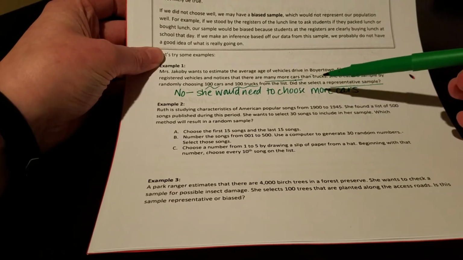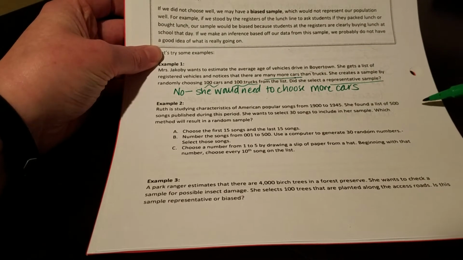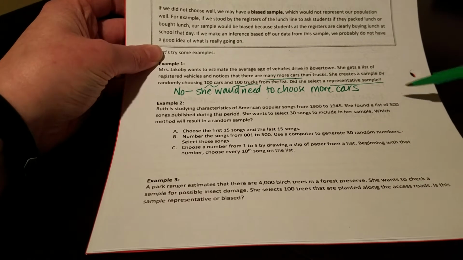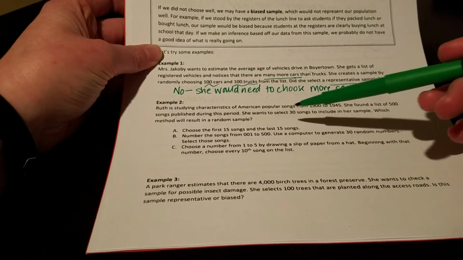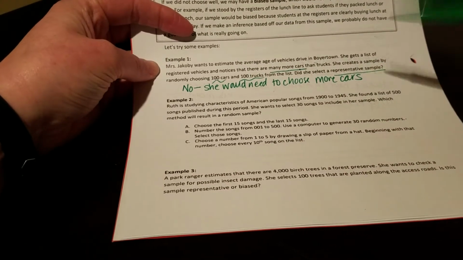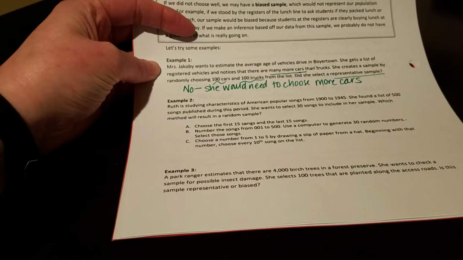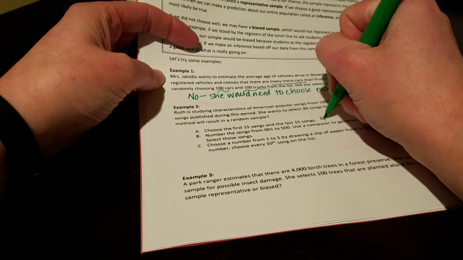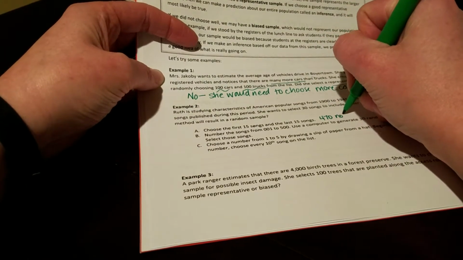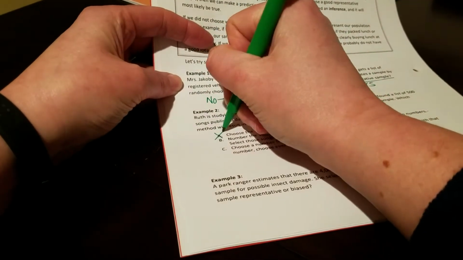Example 2, Ruth is studying characteristics of American popular songs from 1900 to 1945. She found a list of 500 songs published during this period. She wants to select 30 songs to include in her sample. Which method will result in a random sample? If she chooses the first 15 and the last 15 songs, there's still, out of the 500, 470 that are not possibly able to be chosen. So because they don't even have a chance of being chosen, this is not random.